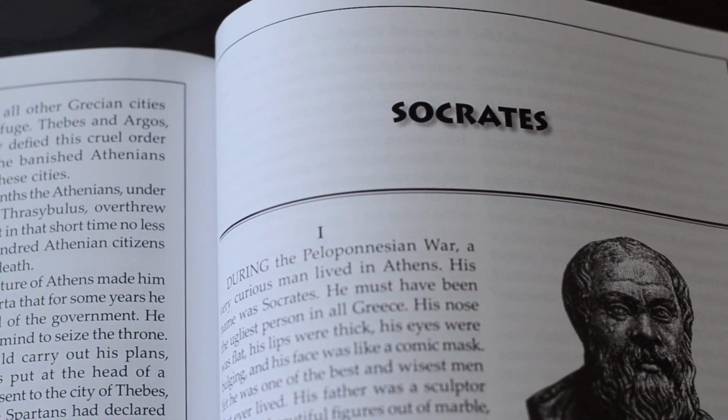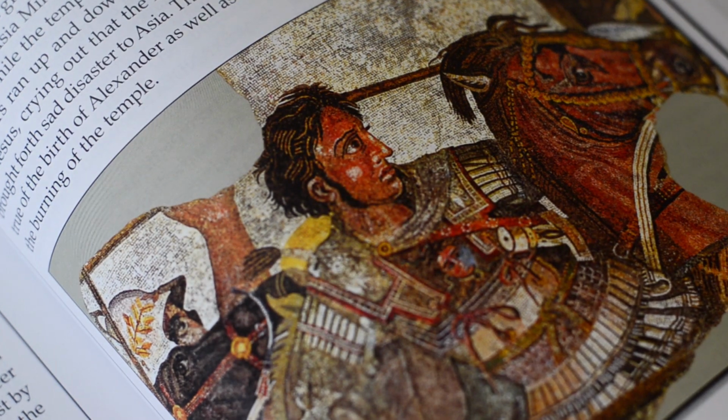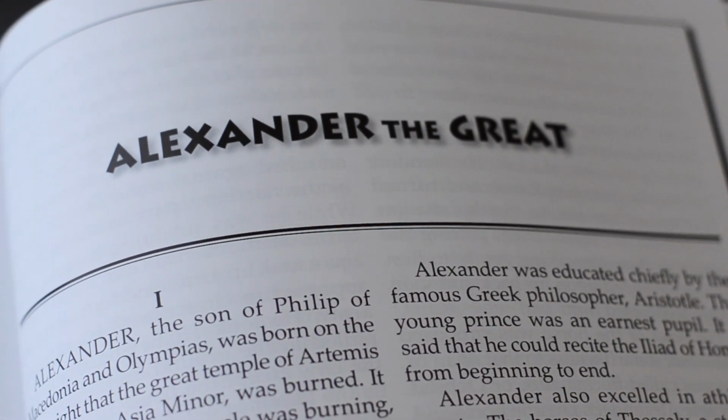And of course, students learn about these great events through the lives of the men who participated in them. So they learn about Pericles and Lysander and Socrates and Plato and Alexander the Great, just some of the names that they will learn about in Famous Men of Greece.